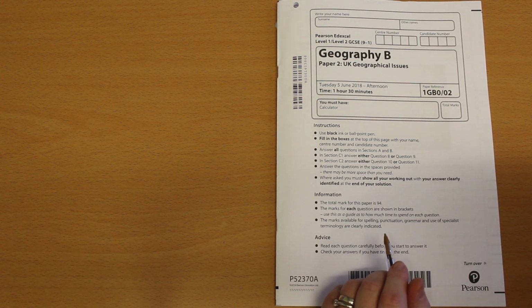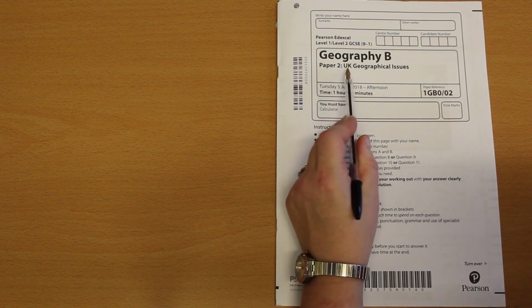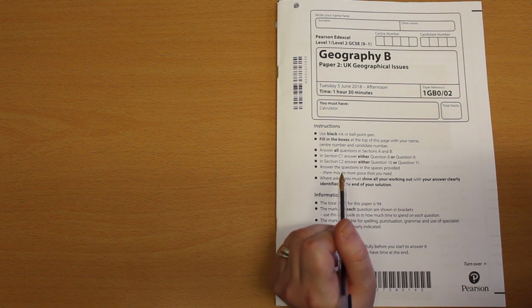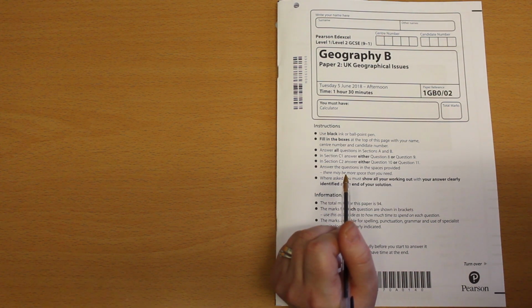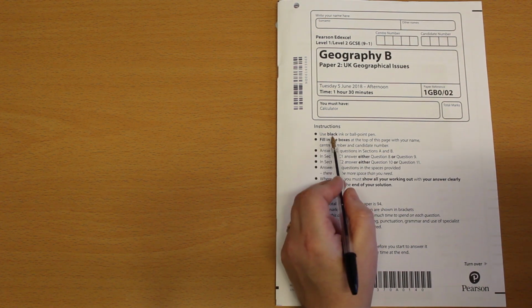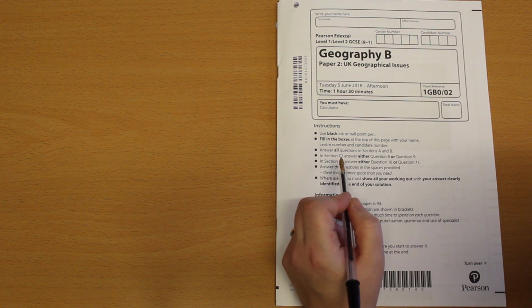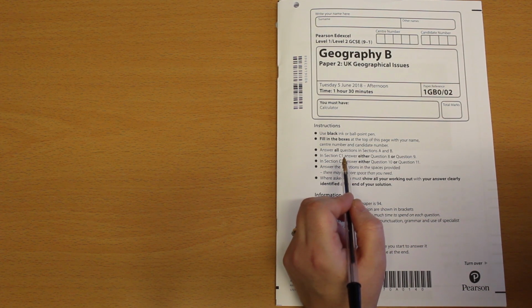Your second exam is called Paper 2, UK Geographical Issues. A lot of the same things I said before apply, but there are some very noticeable and important differences on this second exam. Equipment is the same: we need a black pen, a calculator, and a long ruler would be an incredibly good idea. You can also, I believe, take a protractor. I'm not entirely sure what you do with it, but take one nonetheless. This exam covers topics 4, 5 and 6.